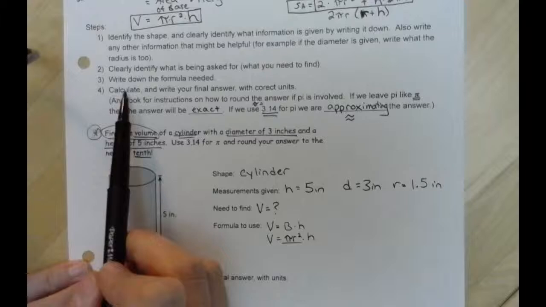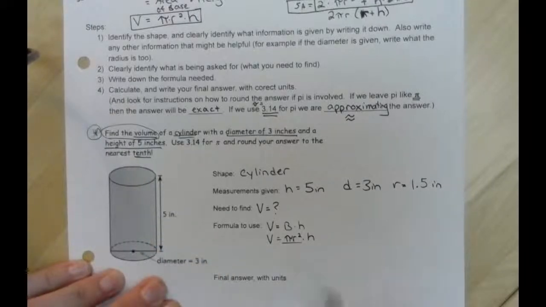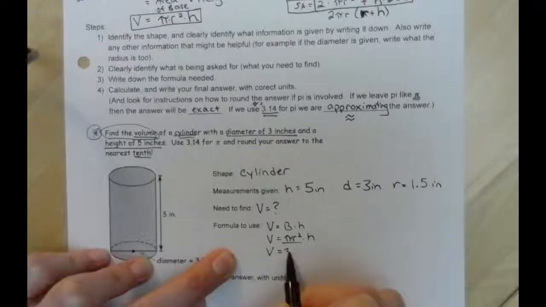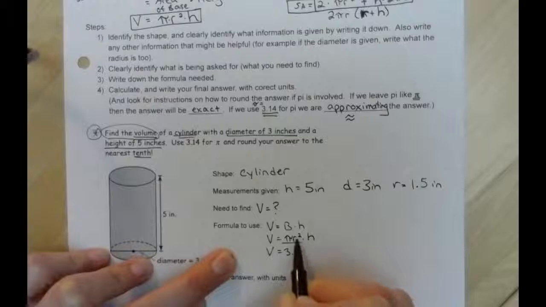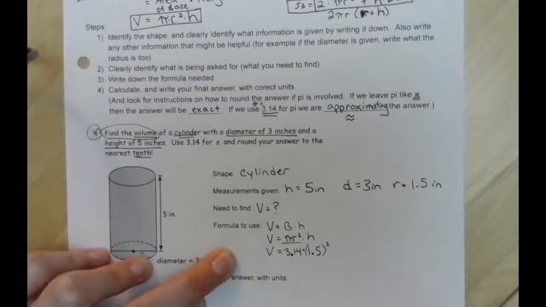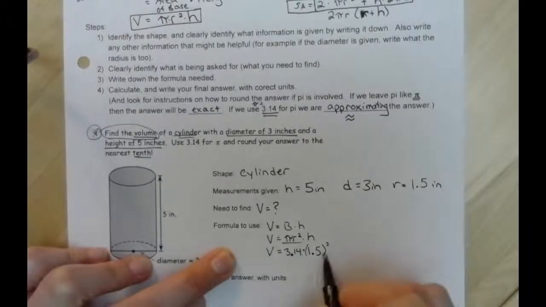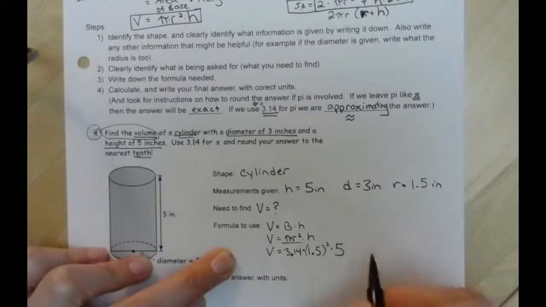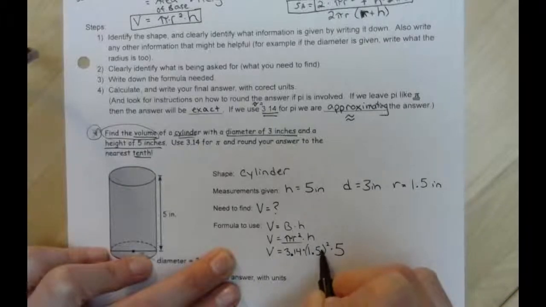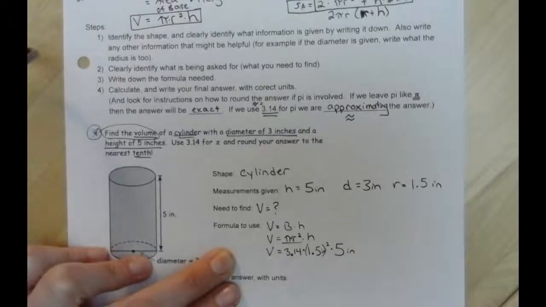All right, then we're going to calculate by plugging in. So we have volume, which we don't know, we'll leave it as a v, is equal to pi, that's 3.14, times r squared, r is 1.5. Now notice my decimal places and my multiplication symbol are kind of similar looking, so I'm going to try to be careful. Times h, and h is 5 inches. I'll include the units. It's a little bit better.